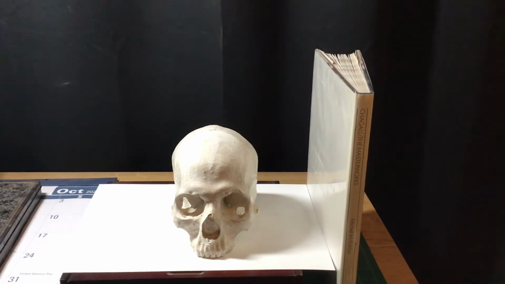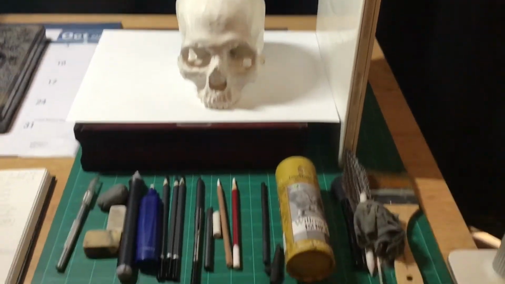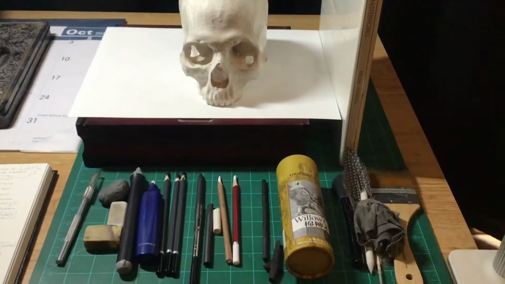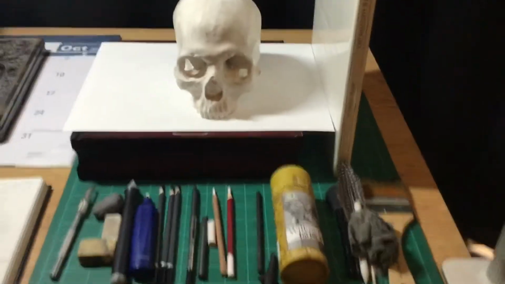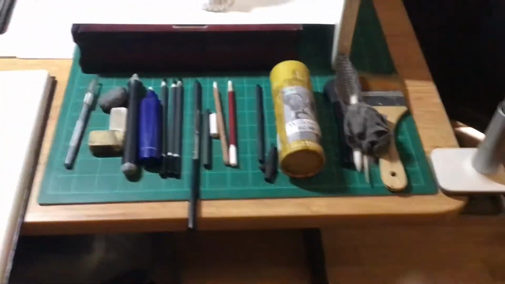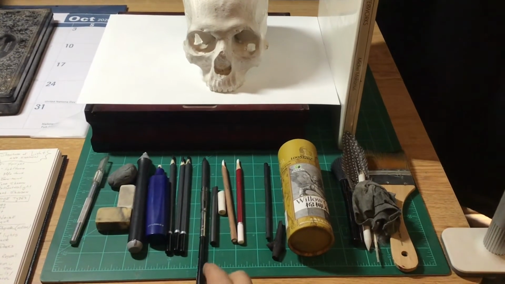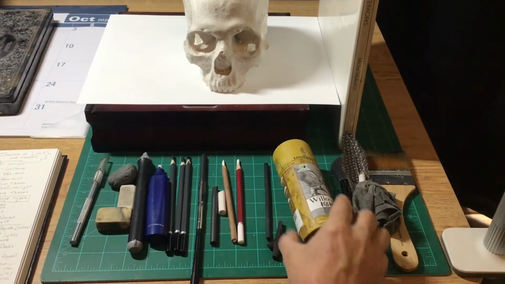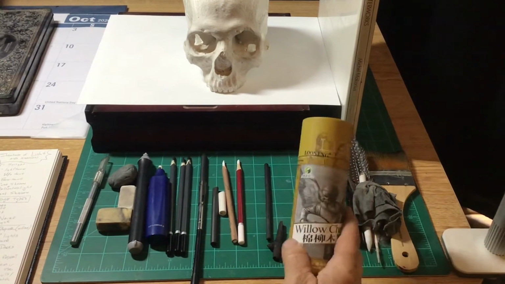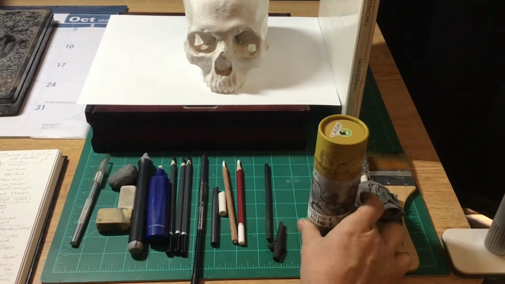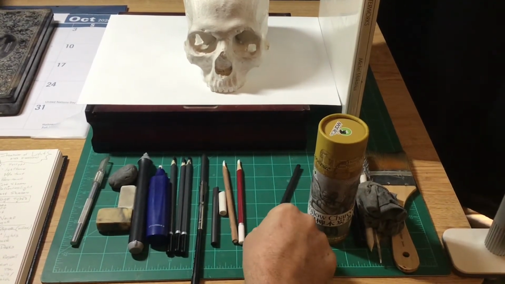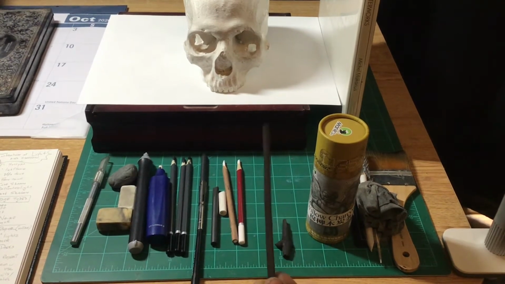Let's talk a little bit about materials now. So we're going to be using charcoal. Let me get this situated so you can see my little collection of stuff here. What we're going to use most for this technique is willow charcoal. And willow charcoal is burnt willow, charcoal made from willow.